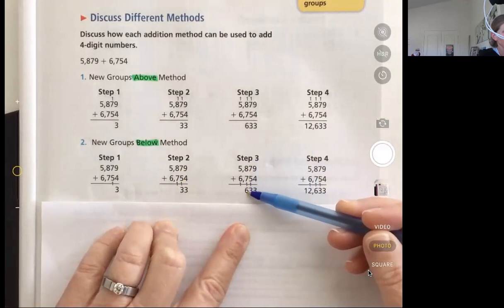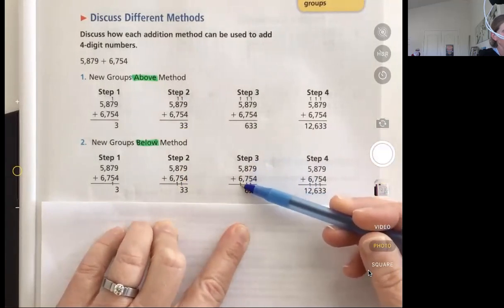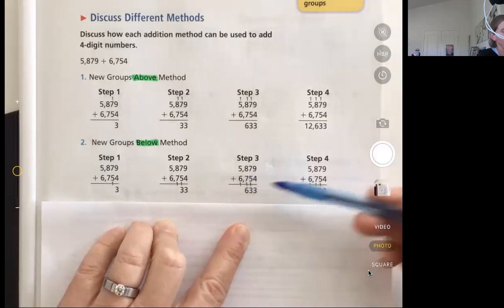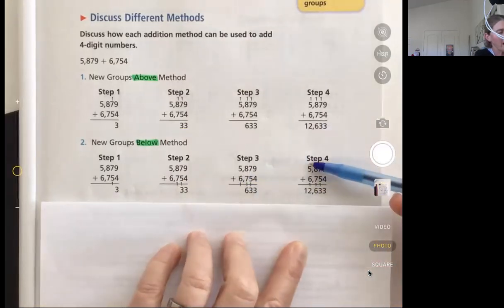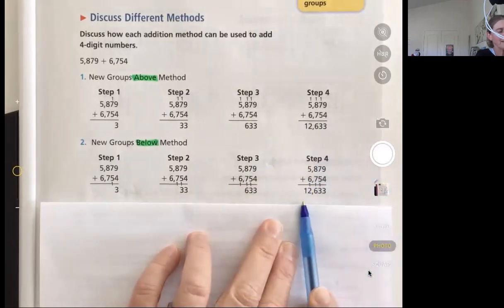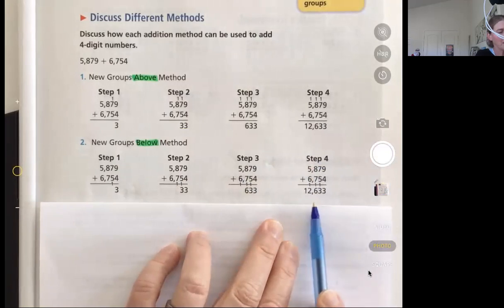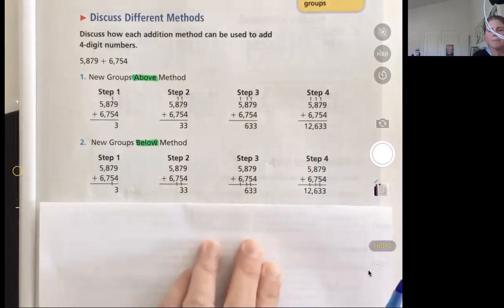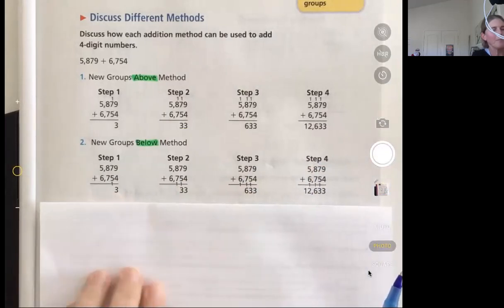My 6 goes down, and my new group is below in the thousands place. Okay, finally, step 4, I'm in the thousands place. 5 plus 6 is 11. I had one new group, which makes it 12. So again, my sum is still the same, 12,633. Okay, so that's the below method if you prefer that way.